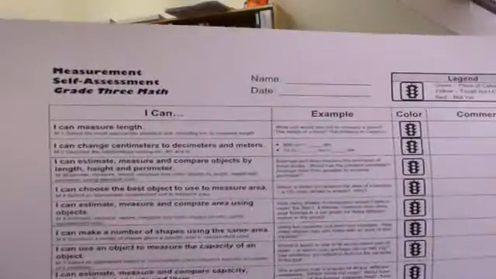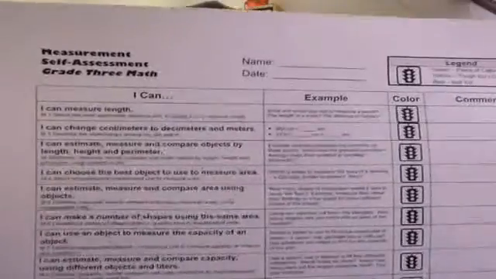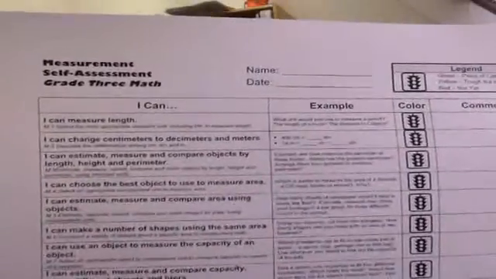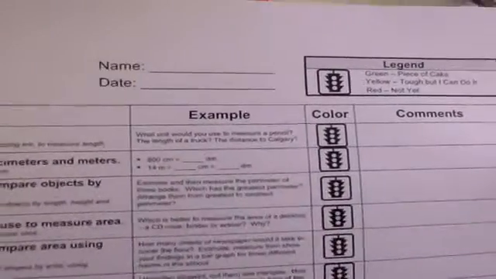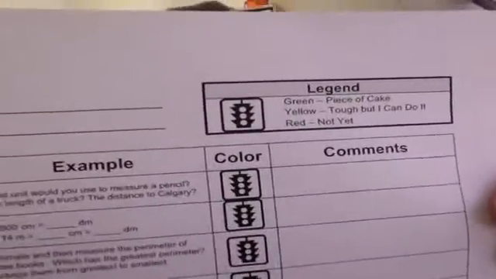This is an example from grade 3 mathematics where I would show an I can. For instance, you can see the first one, I can measure length. There's an example of what that looked like, and then the kids would color it in. For green, piece of cake; yellow, tough, but I think I can do it; and red, not yet. Occasionally the kids would utilize this, especially at the end of a unit, to do that self-assessment, and I would use that as well. But again, the I can made a really clear target for students.